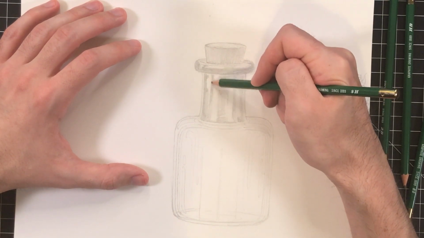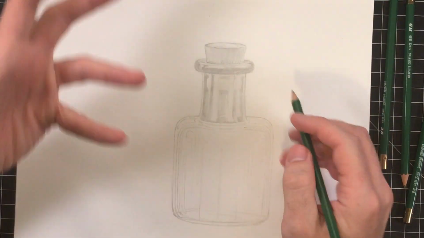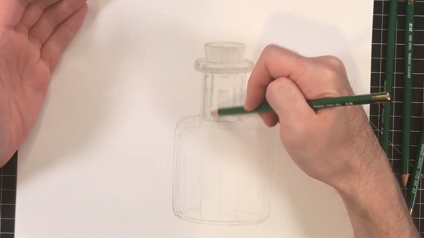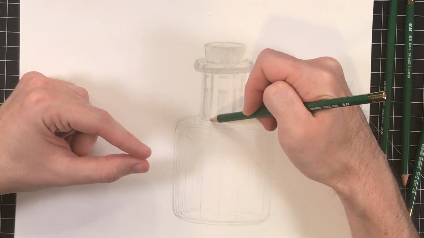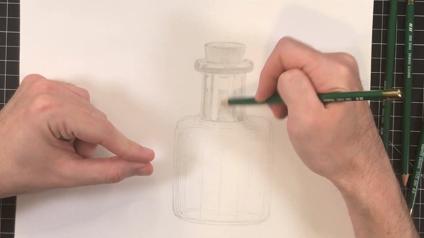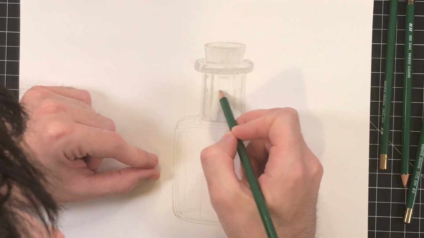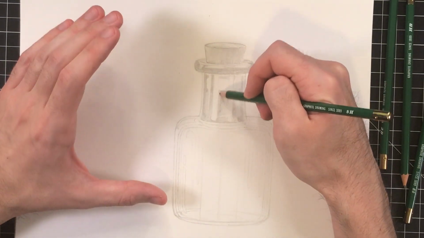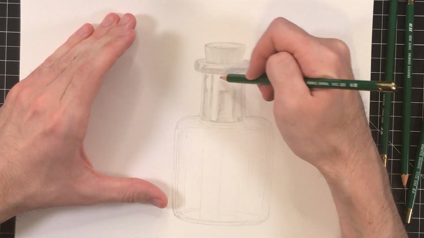Now, glass has a lot of value variation in it. And you can see why. Like sometimes you'll realize, oh, glass is clearly thicker in this area. And so light is playing off of it differently. It's harder for light to penetrate through it. It looks a little less transparent.